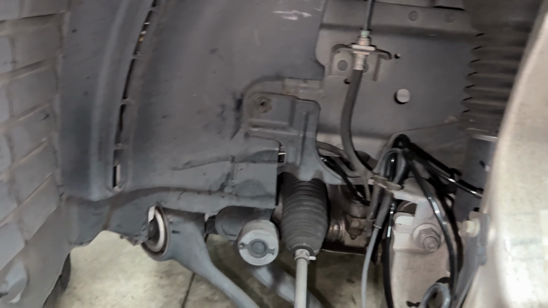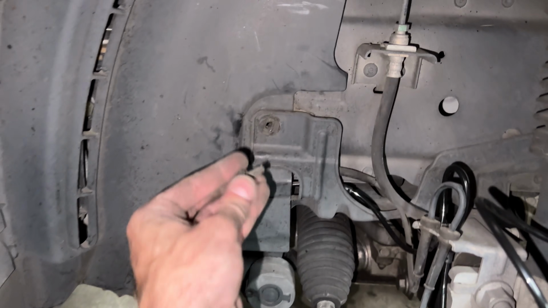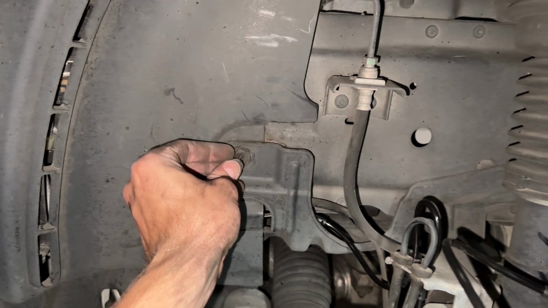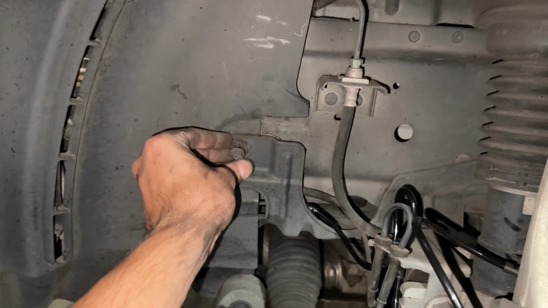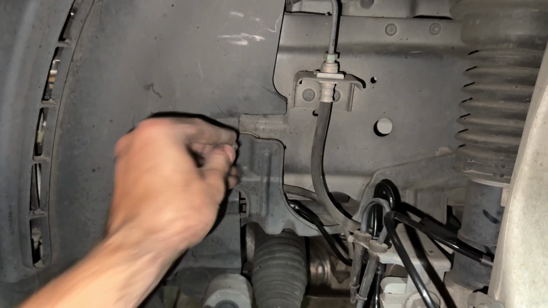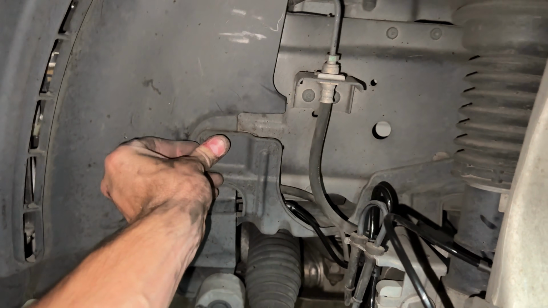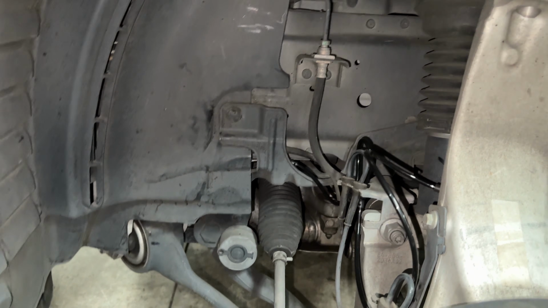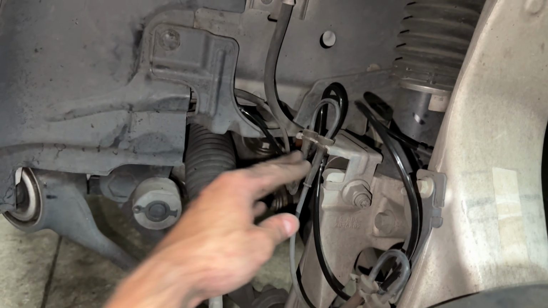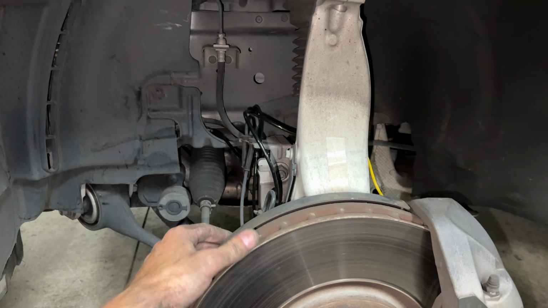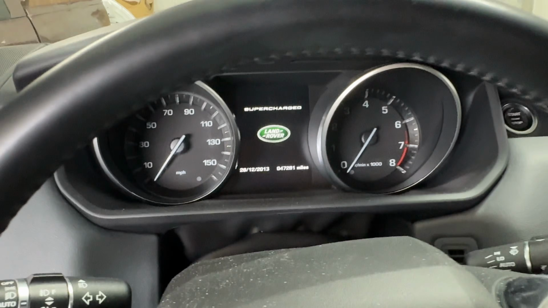It's all plugged in, wired up, everything's good to go. Well, actually, forgot to put this thing back on. So let's just clip this. It's supposed to just go right in it. There you go. Now we're perfect. Everything's good, looking good. So now we can put the wheel back on and start the car, and hopefully the brake light is gone. So now we're all done.